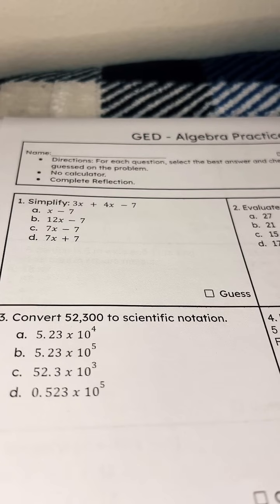I am trying to send EPS the worksheets. Copy, and then let me go here, inbox.